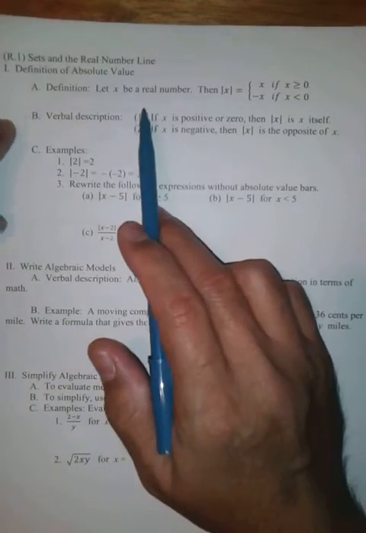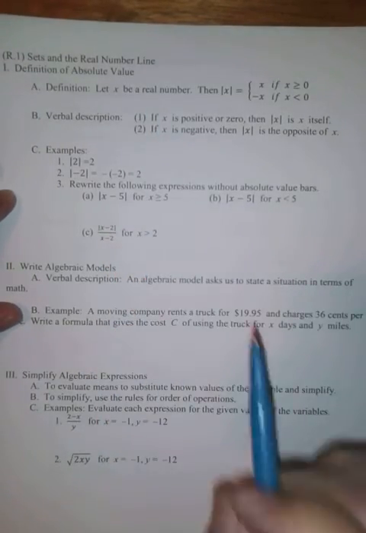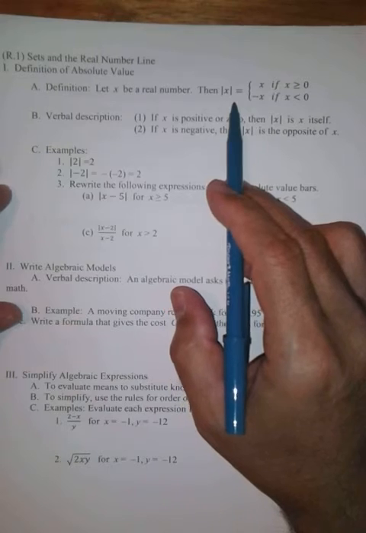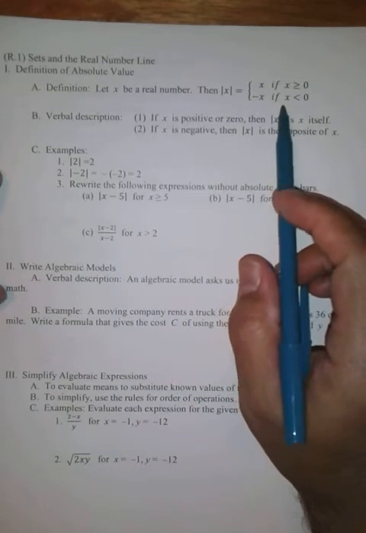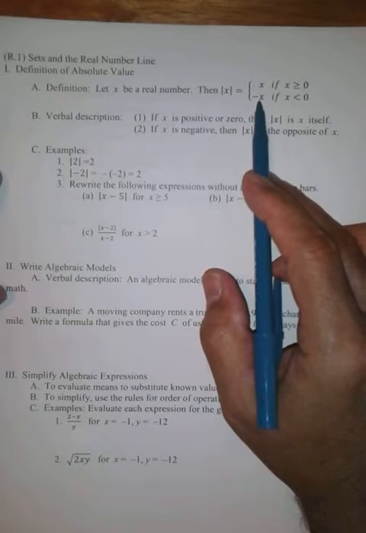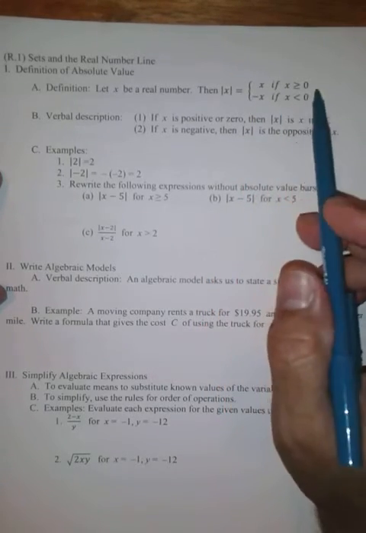Letter A is the definition, and it says, let x be a real number, then the absolute value of x is x if x is greater than or equal to 0, or the opposite of x, or negative x, if x is less than 0.